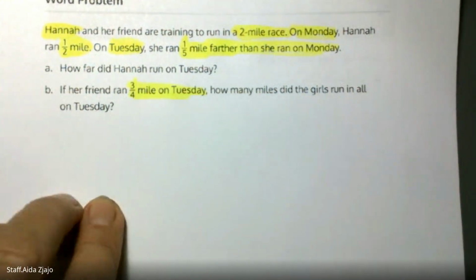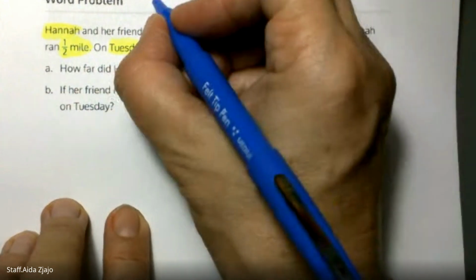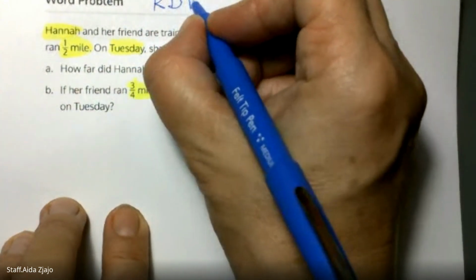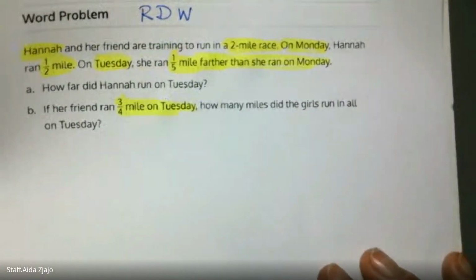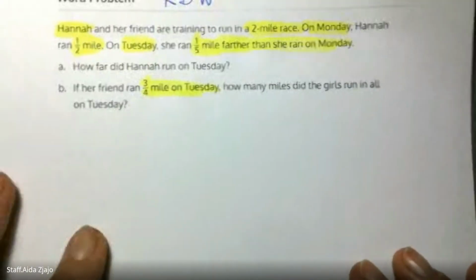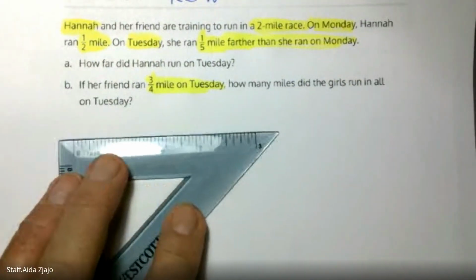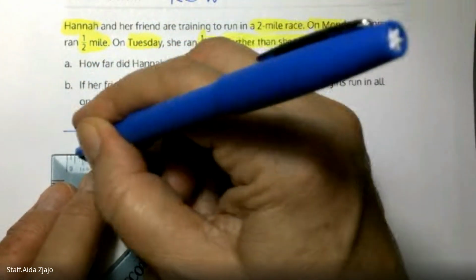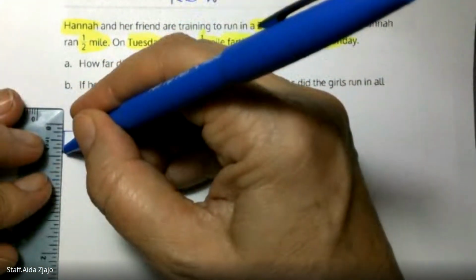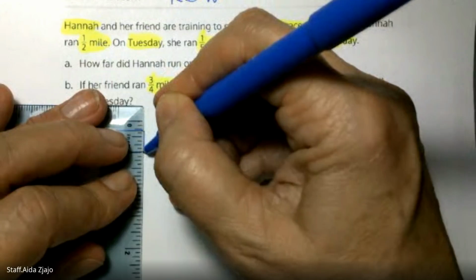So we're going to use the read, draw, and write strategy. I'm thinking of using a tape diagram. Imagine we just have this to be her run on Monday.